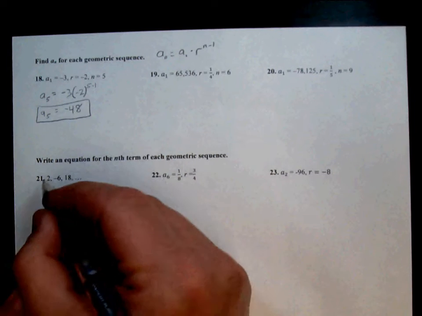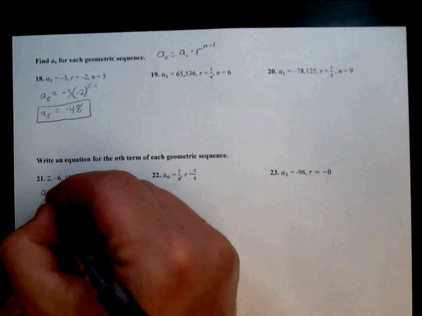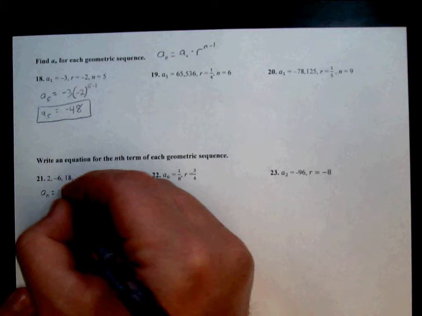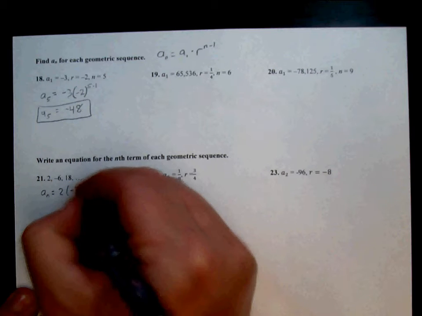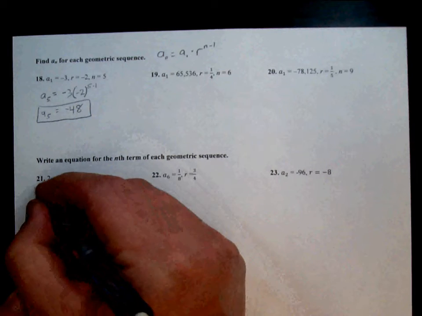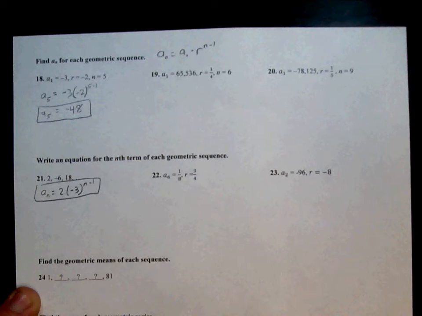Number 21, same idea, just find the nth term. Just stay in general now. First term was 2. Looks like we're multiplying by negative 3 over and over again. So there's my nth term rule.